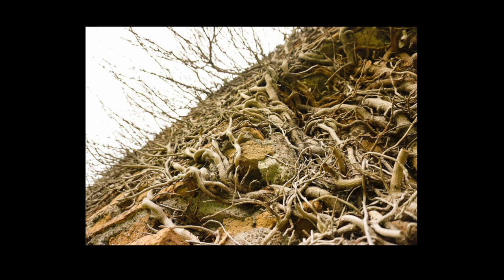Another example of squiggly lines, these are vine roots that have made their way up on a wall, but I decided to get down really low and look up at how the lines kind of make their way all the way to the top of the wall. So again, exploring your points of view, getting up or getting down, and seeing how those lines move throughout the frame. They kind of go from one side of the photo, and then they squiggle their way over to the other side of the photo.